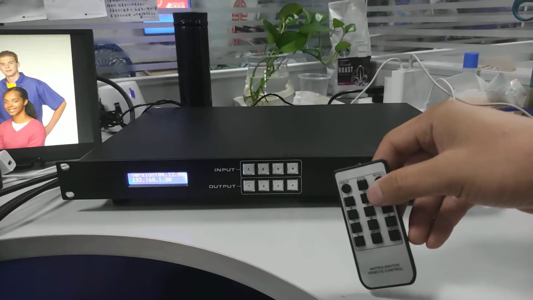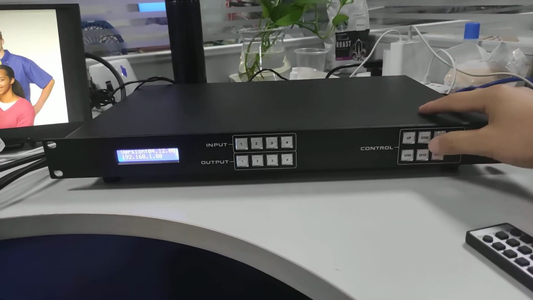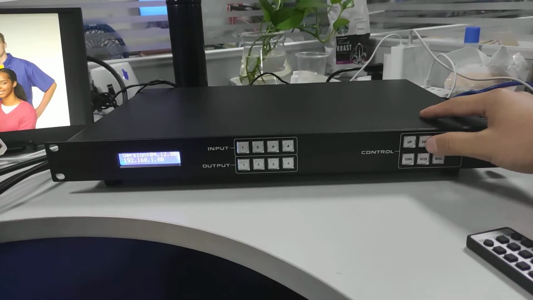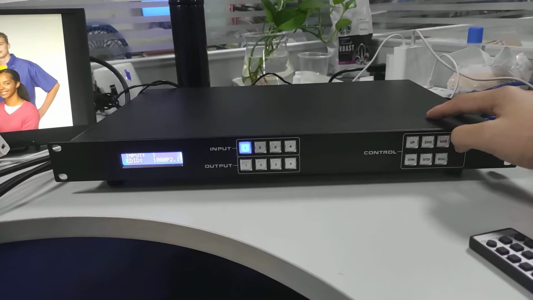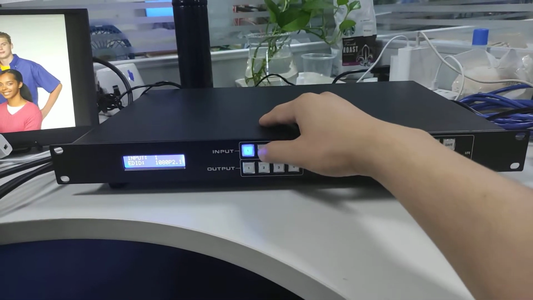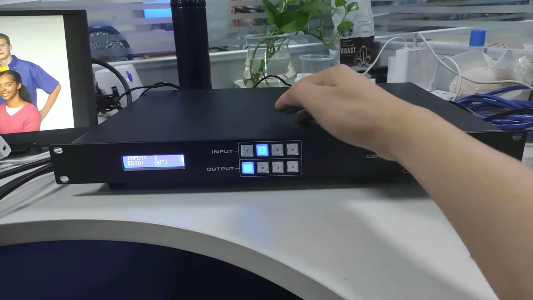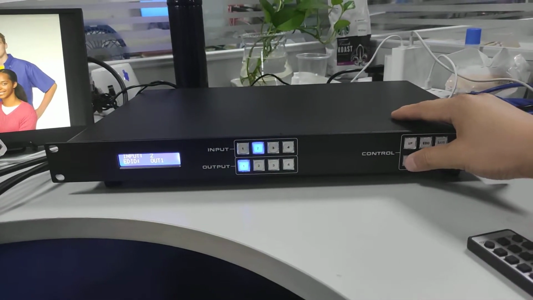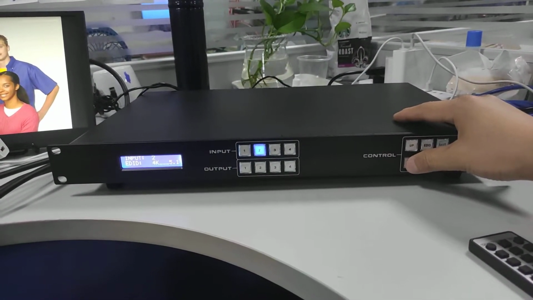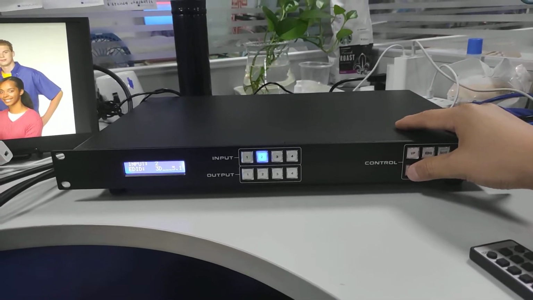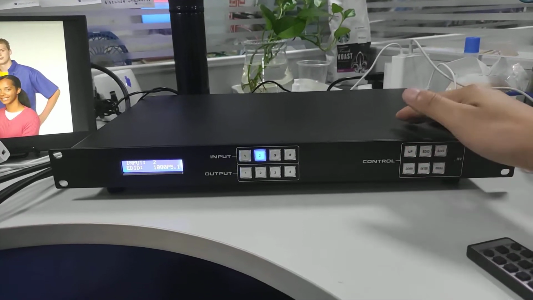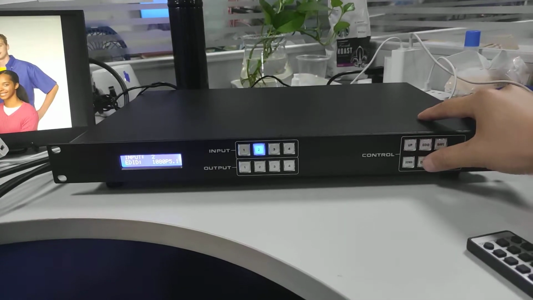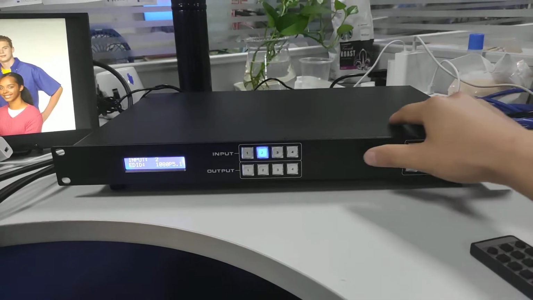Except the EDID setting from the remote control, we can also do the EDID setting from the push buttons. We can just press the EDID, then select the input port. Like if you want to do input 2, we'll press input 2. And then we can just press the up and down buttons here to view different EDID information. After we've selected the right one, we'll just press the enter button.